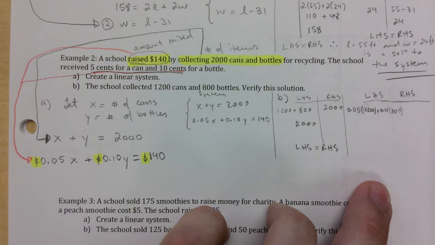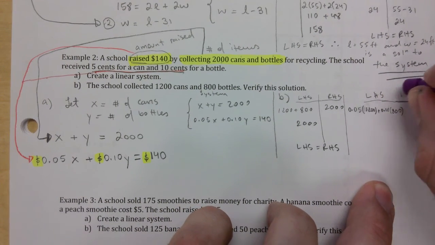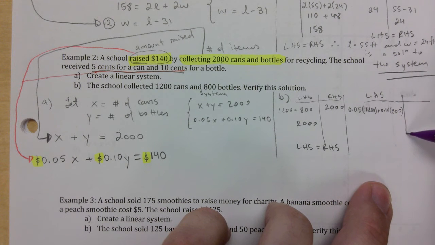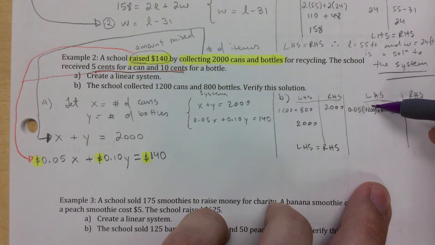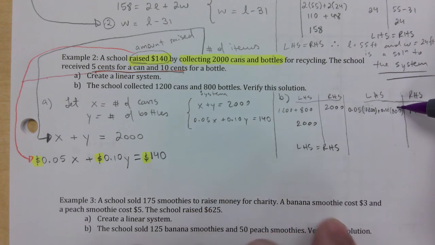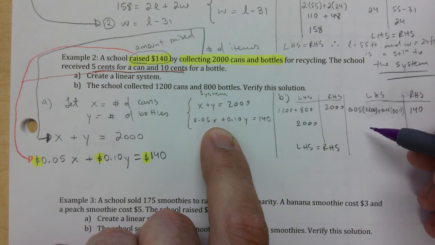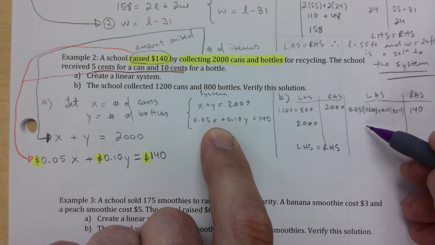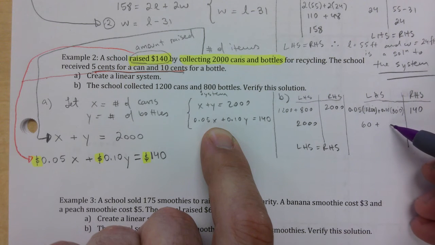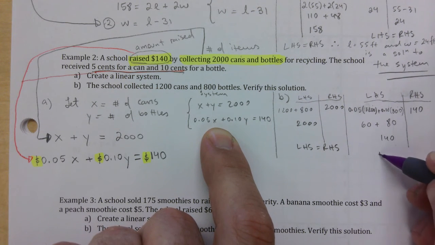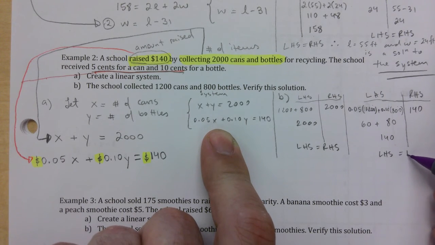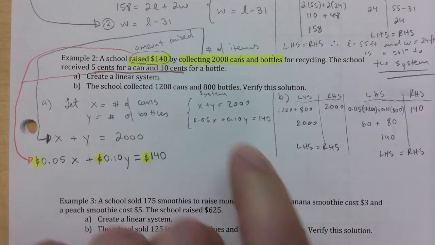I'm just going to have to shift my chart a bit. The right-hand side is supposed to be 140. So I plugged 1200 and 800 into x and y here and wrote it down, and you get 60 plus 80, and that is 140. So the left-hand side is equal to the right-hand side.